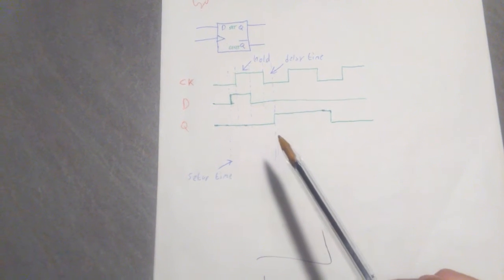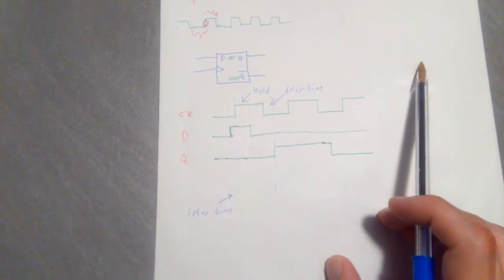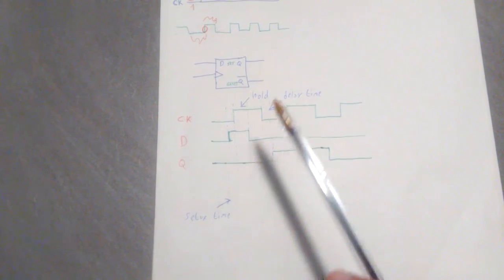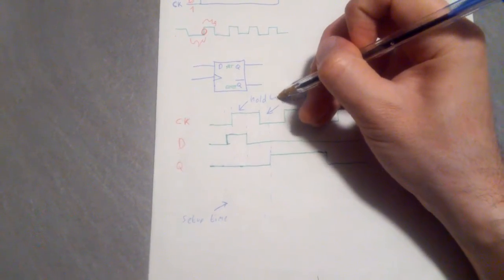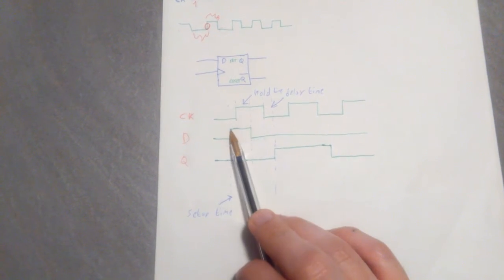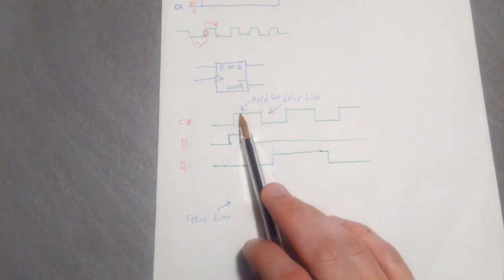So the key idea here, if you memorize it with a D flip-flop, is to think about what the setup time, the hold time, and the delay time actually mean. The setup time: the data has to already be there. It has to be available before the clock rises.